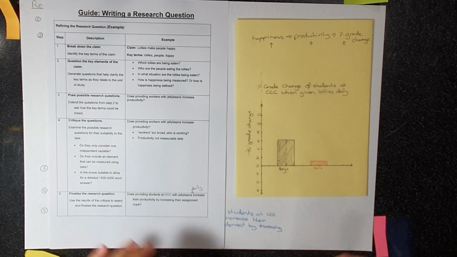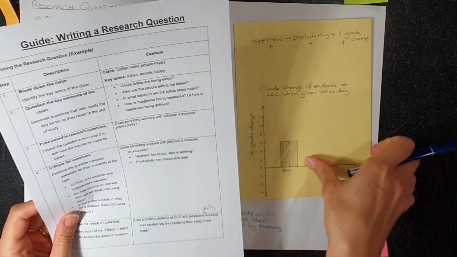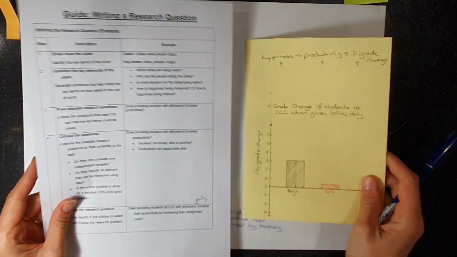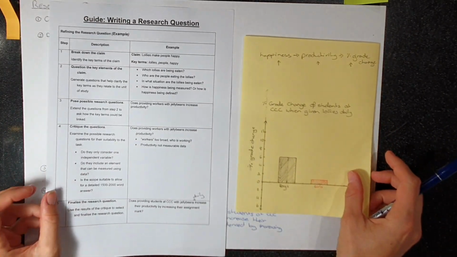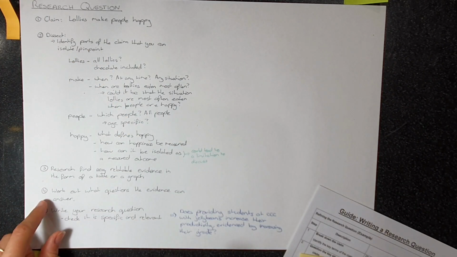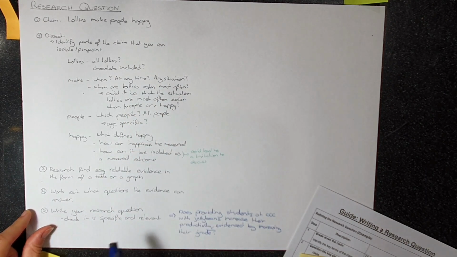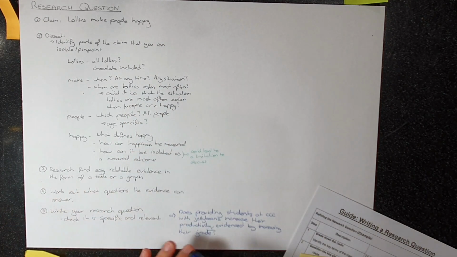So what that means is, for your lesson and the next, I think we've only got a single today, 20-30 minutes, what you need to have is you need to have picked your claim, dissected it right down into bits and pieces that you can isolate, pinpoint, and find data on to support or reject.